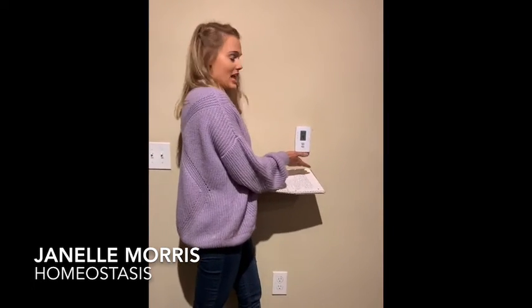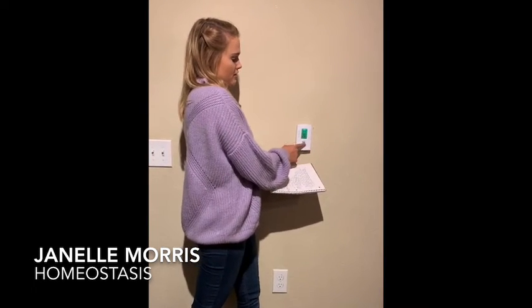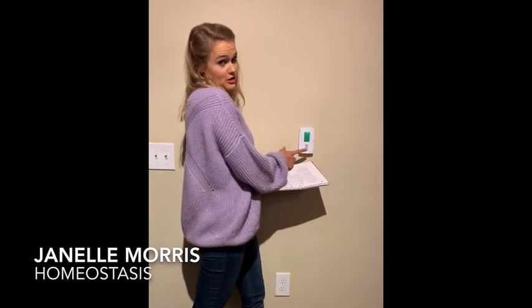Homeostasis is your body's ability to maintain relatively stable internal conditions even though the outside world is changing. For example, the thermostat. If I was to change the temperature down to say 50 degrees, although it would be colder outside, my body would maintain a very similar temperature to if it was, say, 70 or 80 degrees in here.